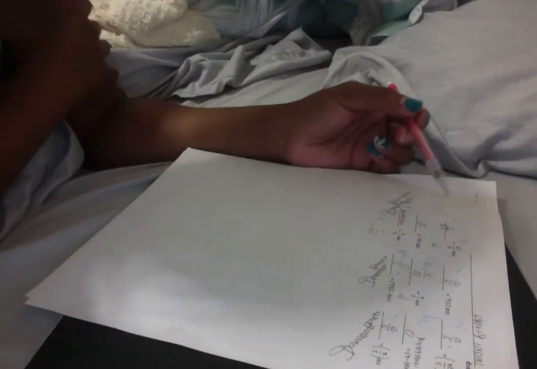Now for determining points from the unit circle. It says the secant of 7 pi over 6. So we go to the unit circle. We know that the secant is 1 over cosine.